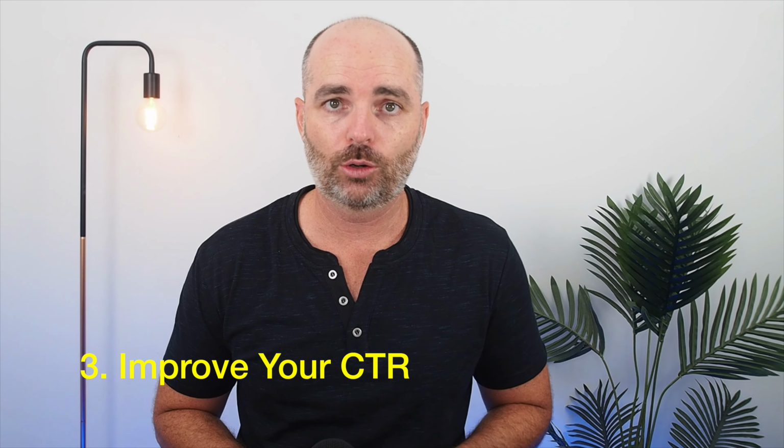Our third point is very, very closely related to your keyword quality score. And this is when we talk about you need to improve your click-through ratio. If you don't know, your click-through ratio is a simple metric which calculates how many people see your ad versus how many people actually click on your ad.